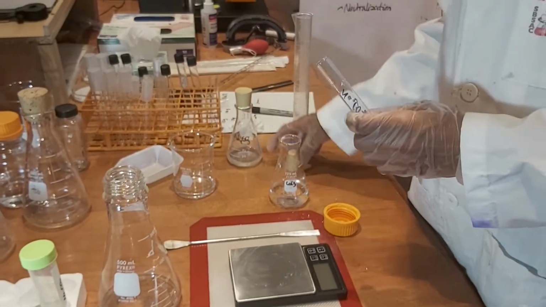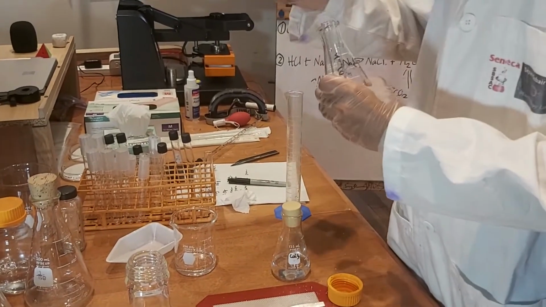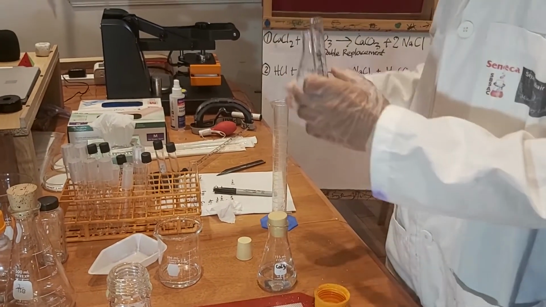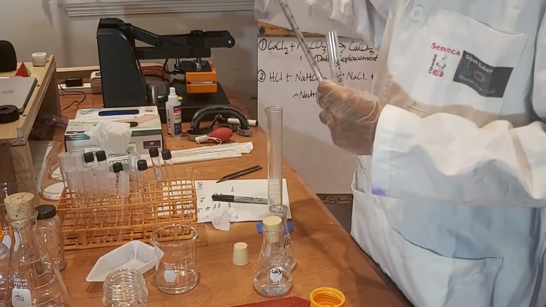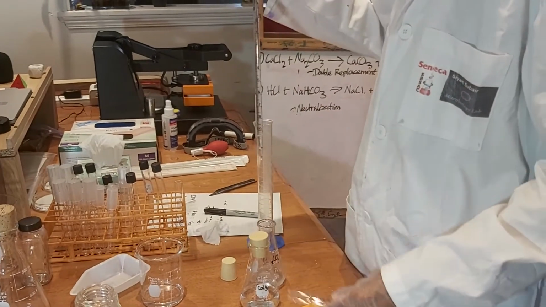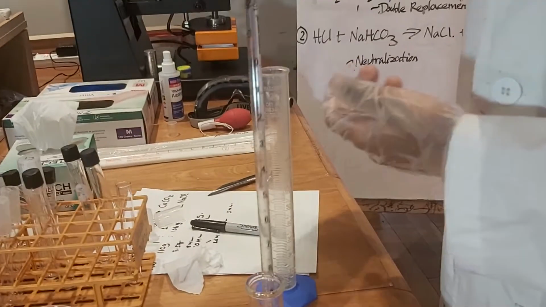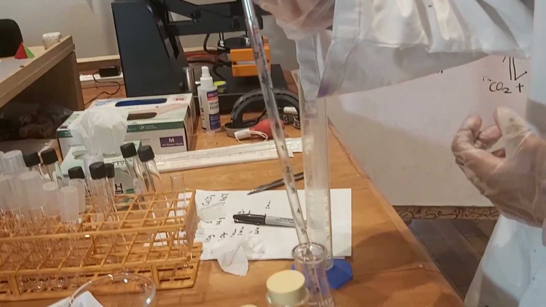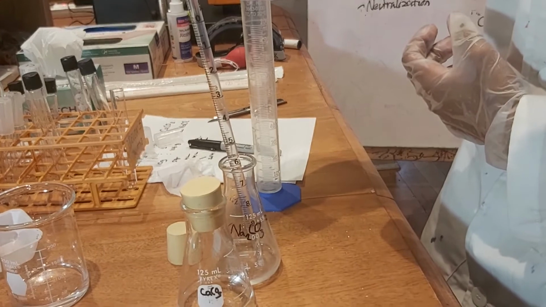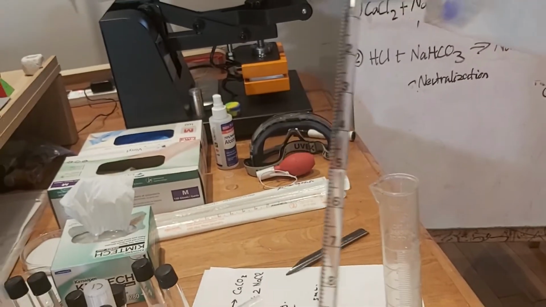With the sodium carbonate, first we're going to measure out 5 milliliters. We're going to use a pipette because the volume is pretty small. There, that's 5 milliliters.